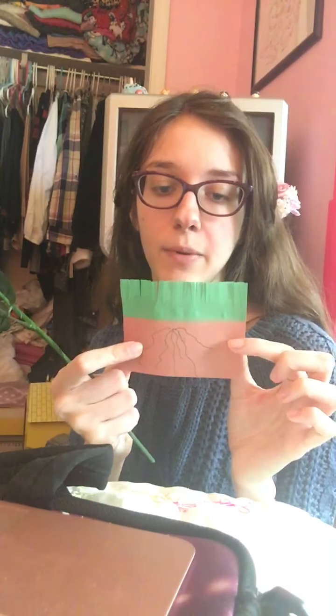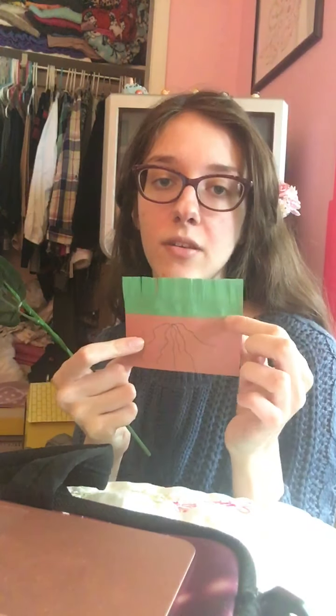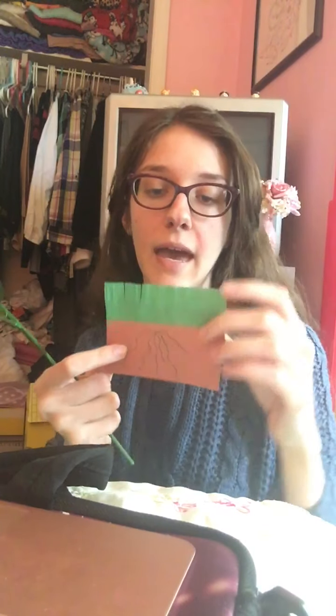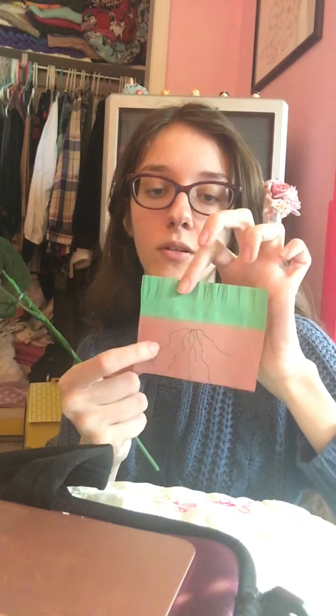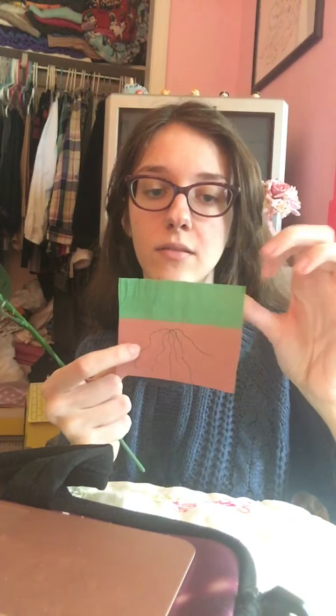So they will glue a piece of brown construction paper along with some green construction paper, and then they will cut grass and draw the roots.